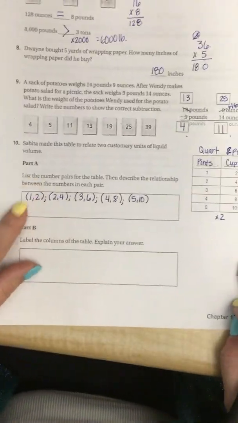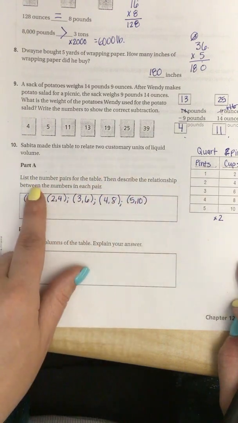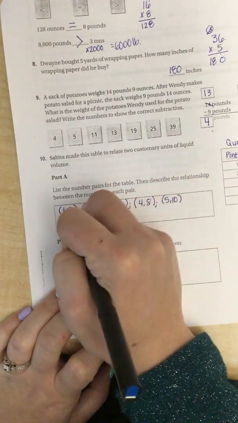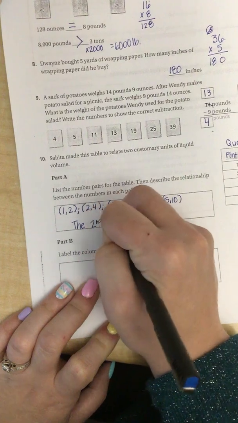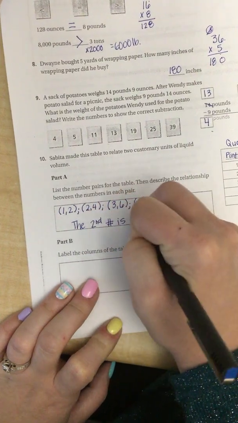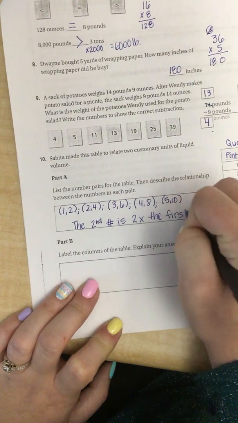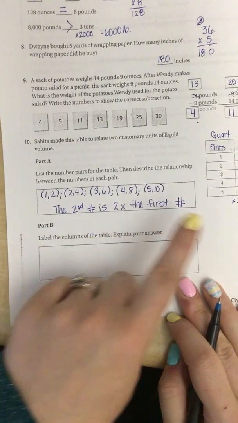Now let's go back and make sure we've answered all the questions. So list the number pairs for the table, then describe the relationship between the numbers in each pair. So you could say the second number is 2 times the first number. That's the relationship. And then label the columns.